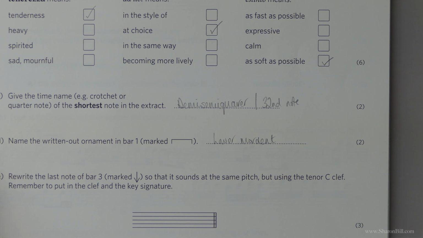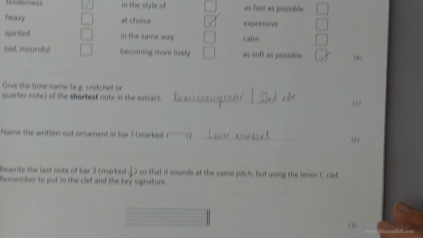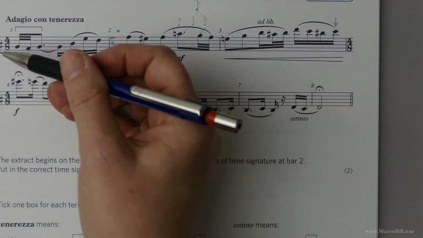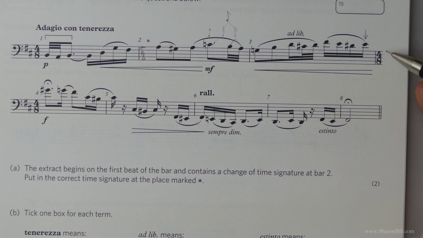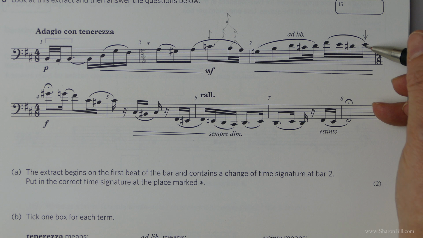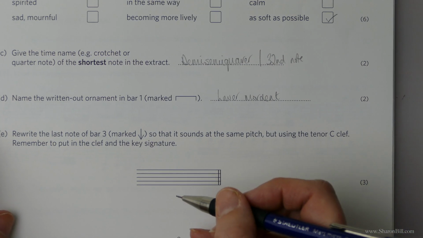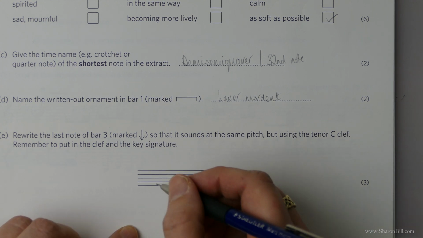That's that. And so now we need to rewrite the last note of bar 3. Here it's marked. So watch out, we're in bass clef here. And we need to make sure it's exactly the same pitch. So be careful we don't jump octaves, but now we need to use the tenor clef. And so the time signature, the key signature is going to change there.